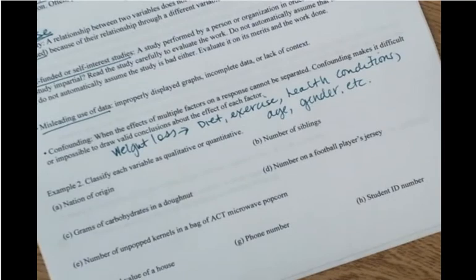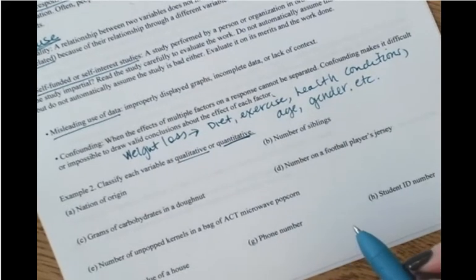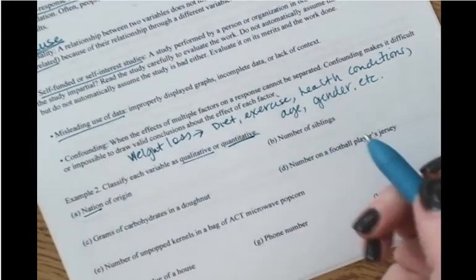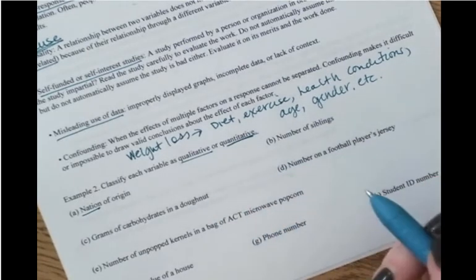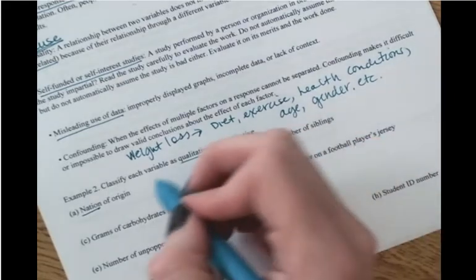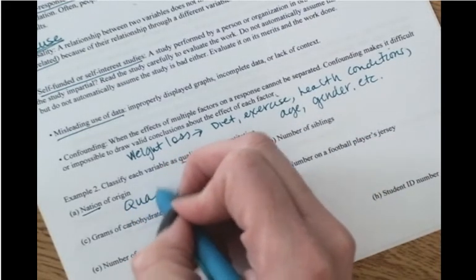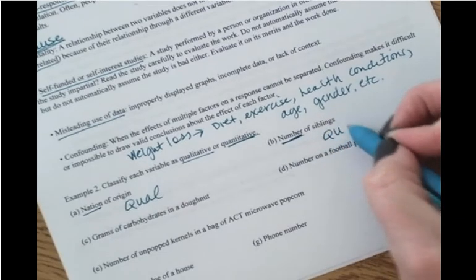All right, so let's try some example problems. Classify each variable as qualitative or quantitative. Okay, this goes back to the very beginning thing we talked about. Nation of origin. By the way, feel free to pause the video, try these, and then come back and check them with my answers, okay? Nation of origin would be qualitative. Number of siblings. Number would mean quantitative.